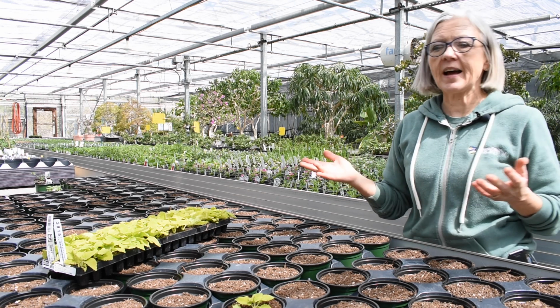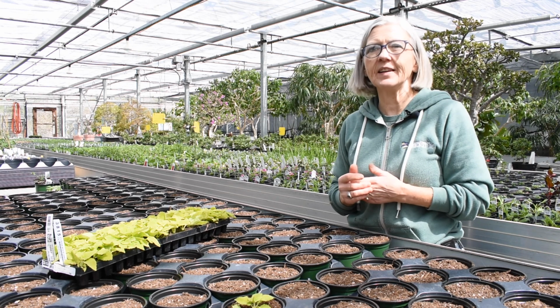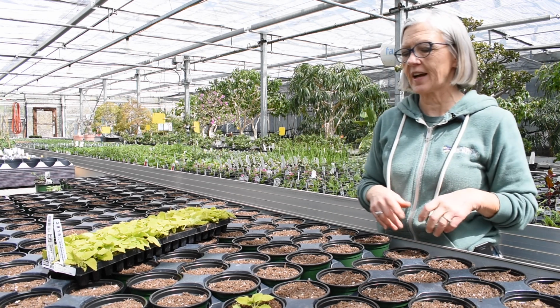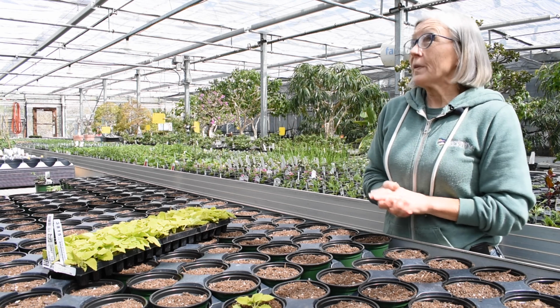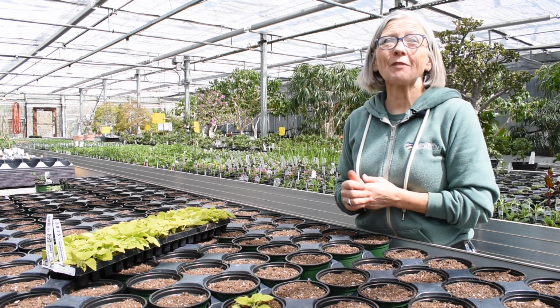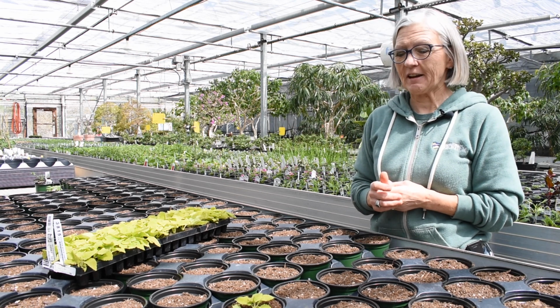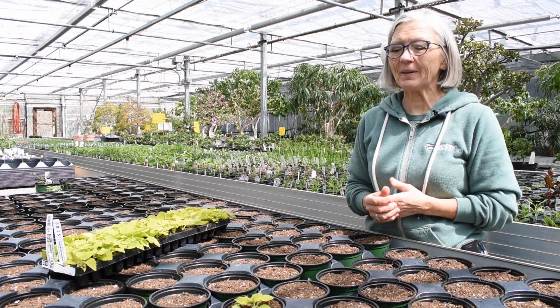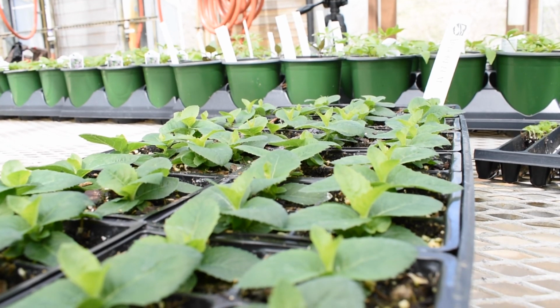We fertilize with a constant liquid feed so that every time the plants are getting watered, they're getting a dilute solution of fertilizer. And this sunny, warm, beautiful greenhouse is the perfect environment to grow them in. And I hope that you'll get to come out and visit us this summer and see the different plants that we have in our seasonal landscape exhibits.